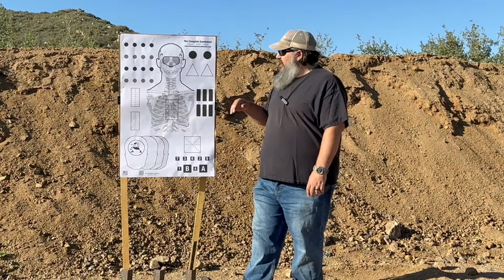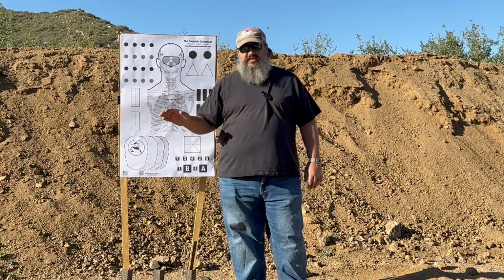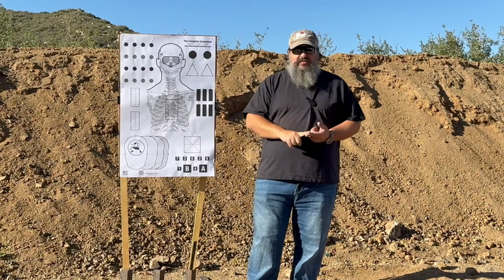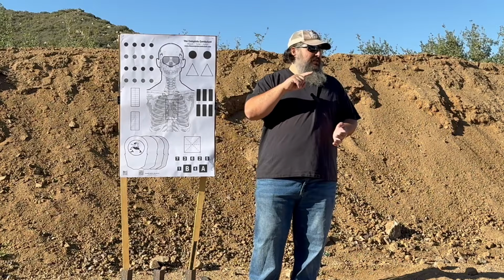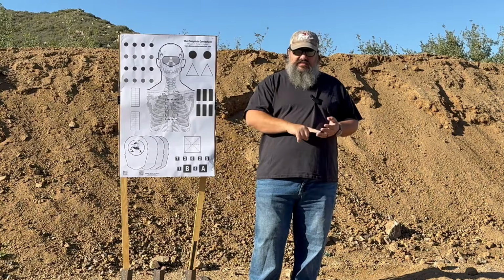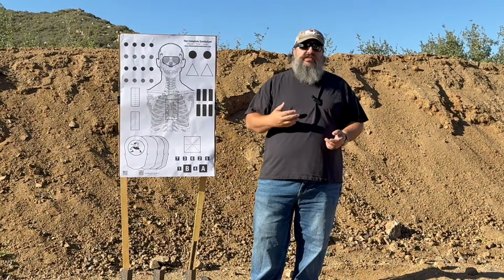This is going to change for everyone for every setup: different height riser on your optic, different caliber ammunition, different gun setups, different zero points. They're all going to have a different effect.